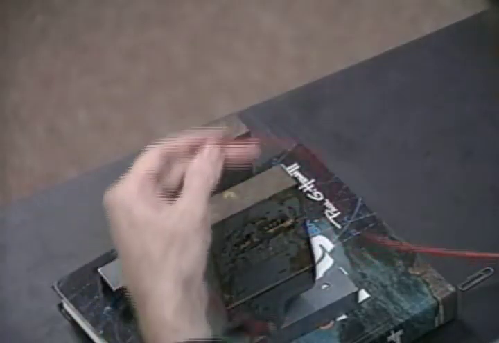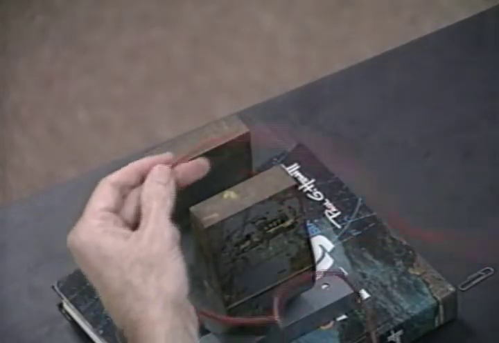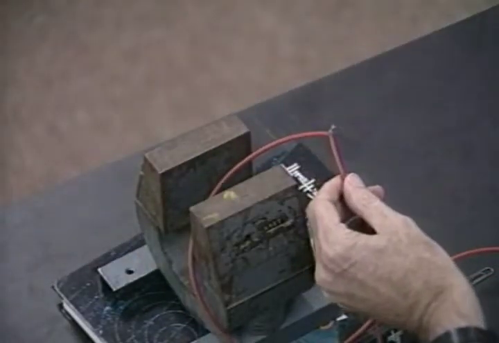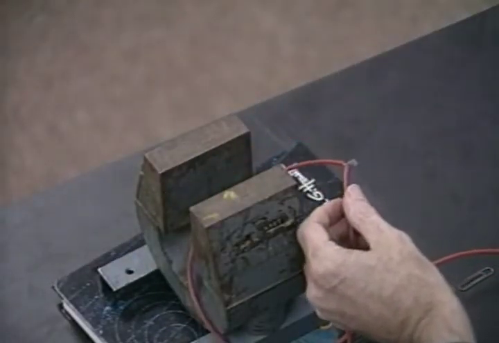I'm going to do it one more time. Watch. Wow, jumped up. So one way it jumps up, and the other way, put it this way, it jumps down. I wonder if that jumping motion could be harnessed.